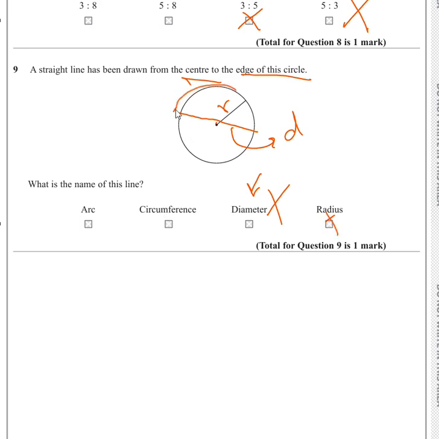Circumference is the outside line. That we call a circumference. Now arc is a little bit interesting. I want to show arc. Okay, so an arc is a small teeny piece from the circumference. That's an arc.